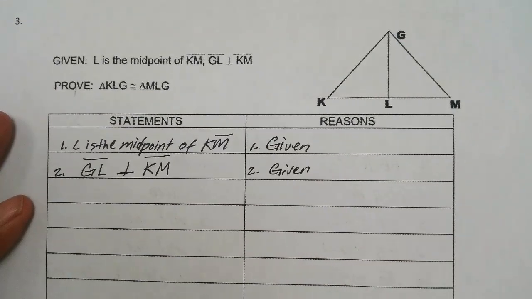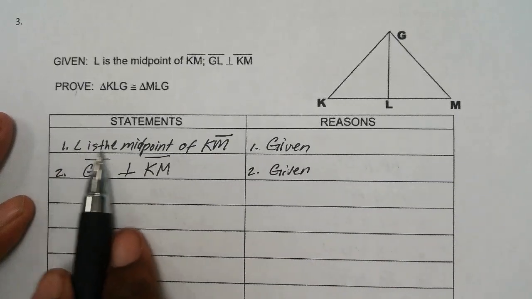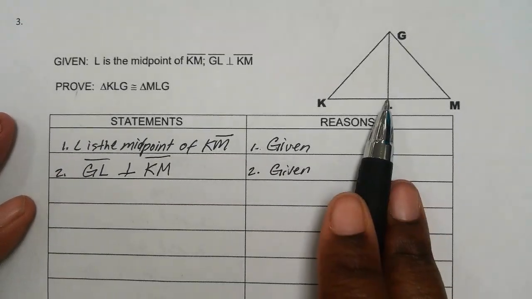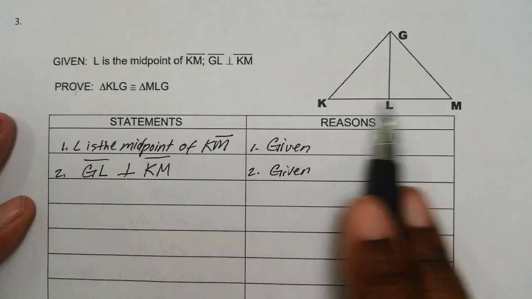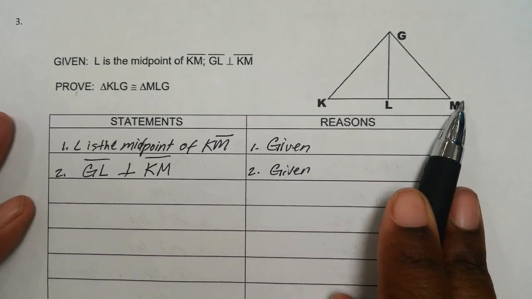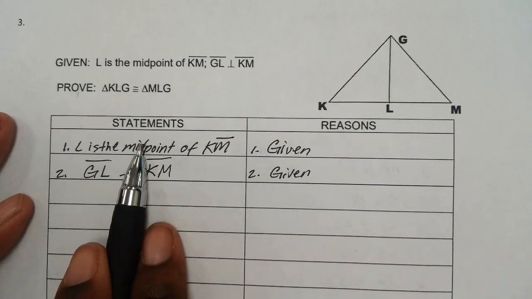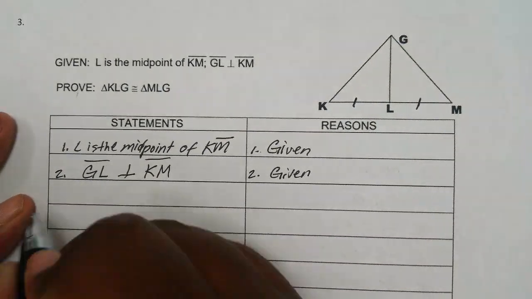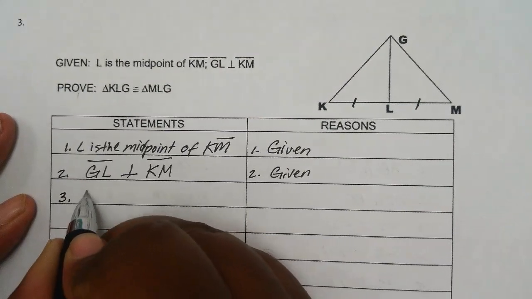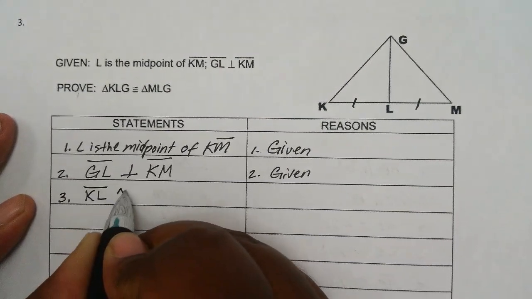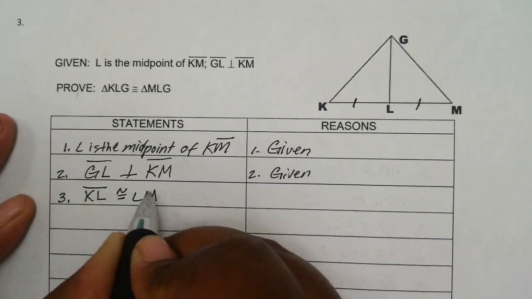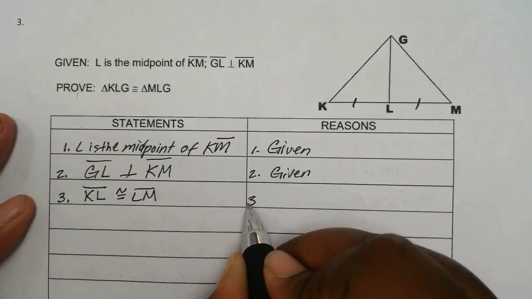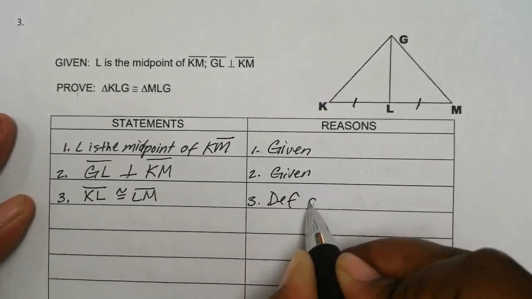And now I want to mark up my triangle so I can kind of see which postulate I can use. So they said L is the midpoint of KM. That means L is in the middle of these 2 points on that segment. Again, that didn't mark anything congruent for me, so what is that telling me? Well, I know when I have the midpoint, it's cutting this segment into 2 congruent pieces. So now I know my next statement can be KL is congruent to LM. Well, how do I know that's true? The definition of midpoint.